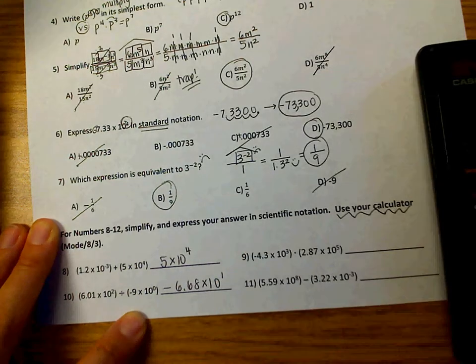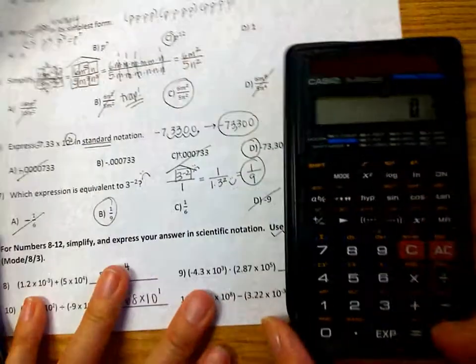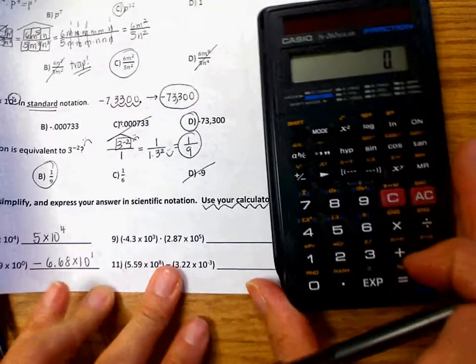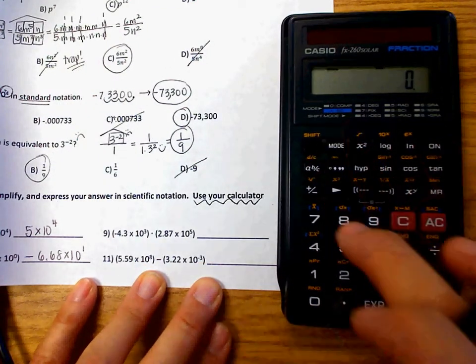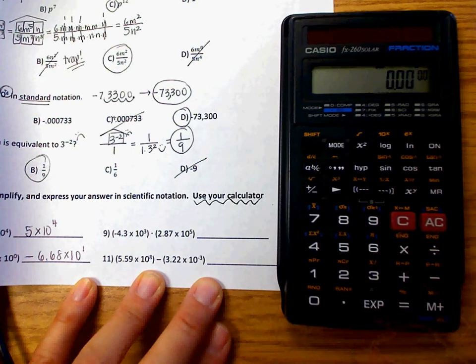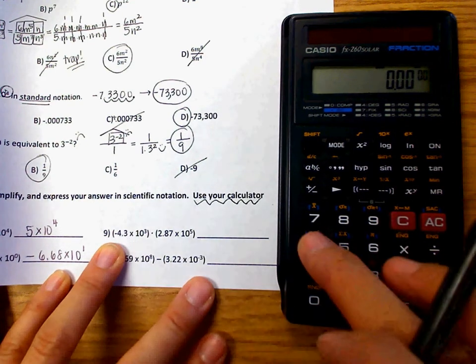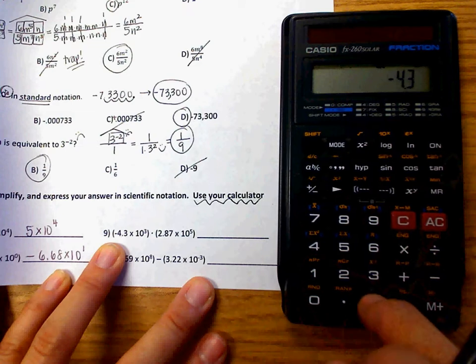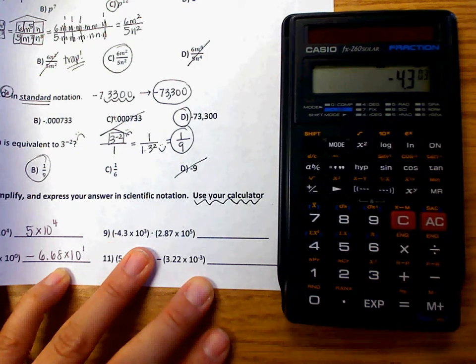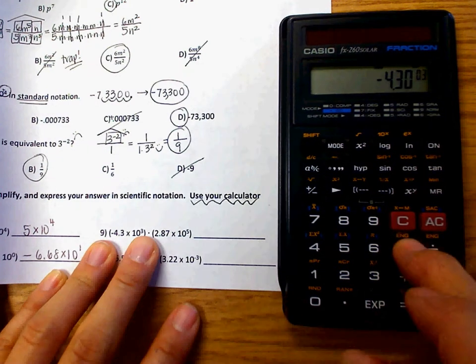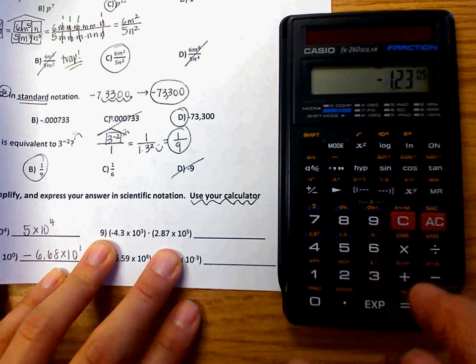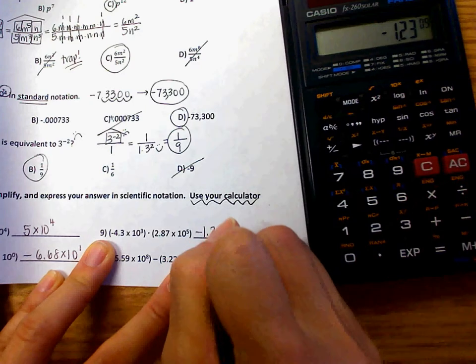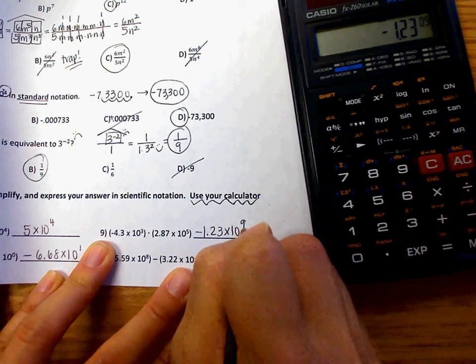Number 9. Right now we're just practicing putting it into our calculator, because that's what you're allowed to do on the test. So let's say we do mode A3, and this time we put negative 4.3, so 4.3 negative, exp, and then 3. Then we're going to times 2.87 exp 5 equals negative 1.23 times 10 to the 9th, which is the correct answer.